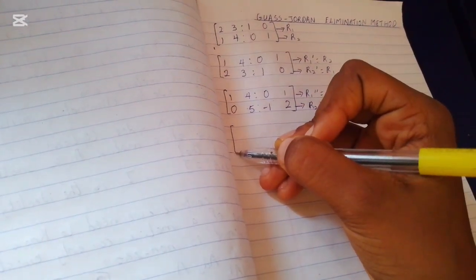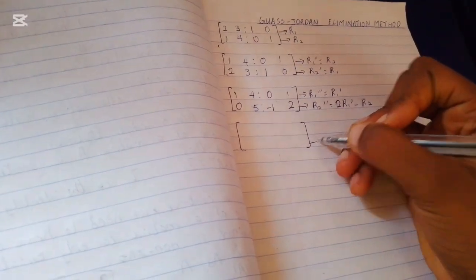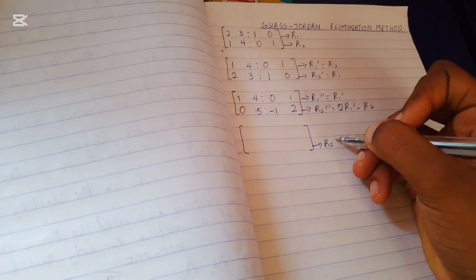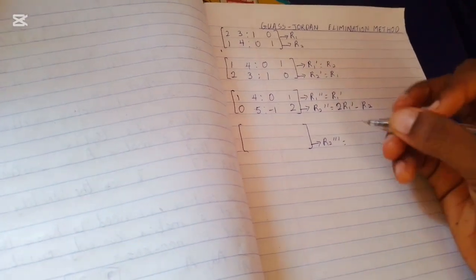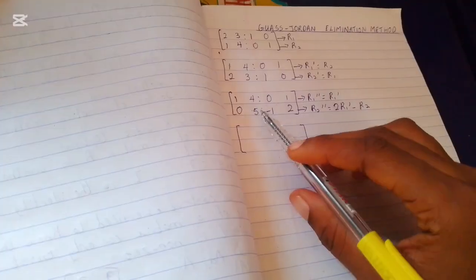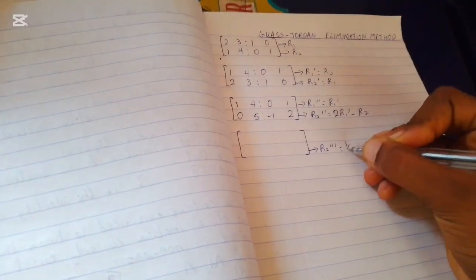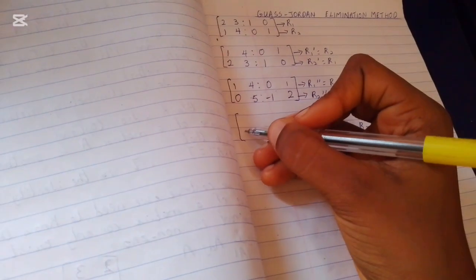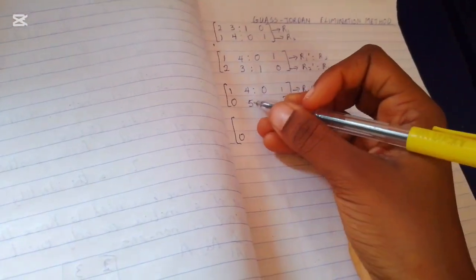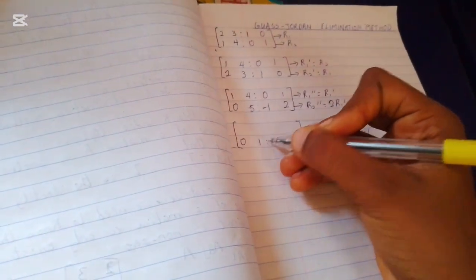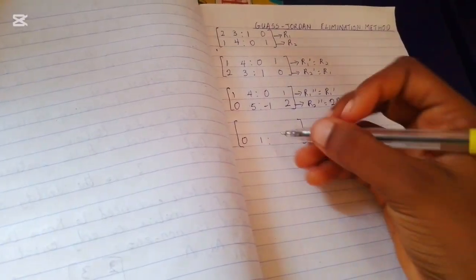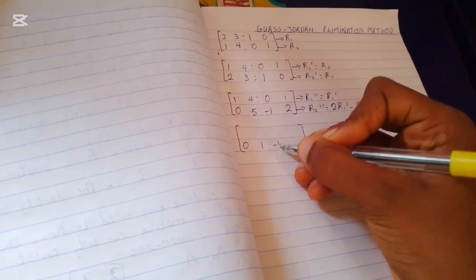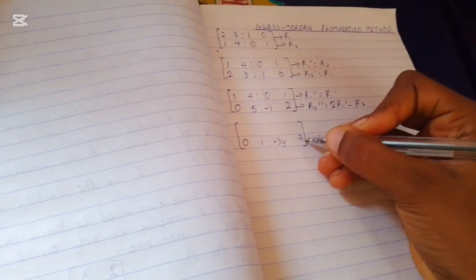So that means our new row 2, our row 2 double prime, will simply be gotten by multiplying by 1 over 5. That's 1 over 5 row 2 double prime. And that will give us 0 times 1 over 5, 0. 5 times 1 over 5, 1. Then this will be negative 1 over 5, and here will be 2 over 5.